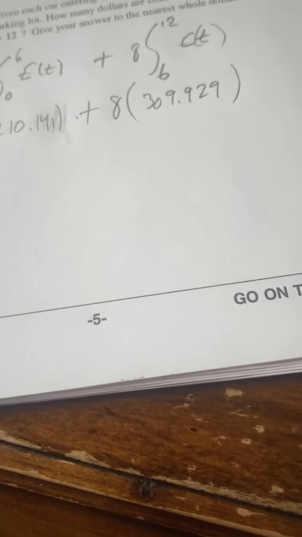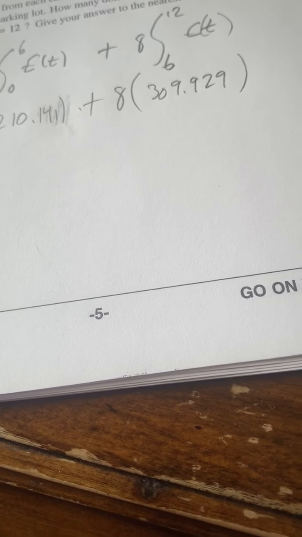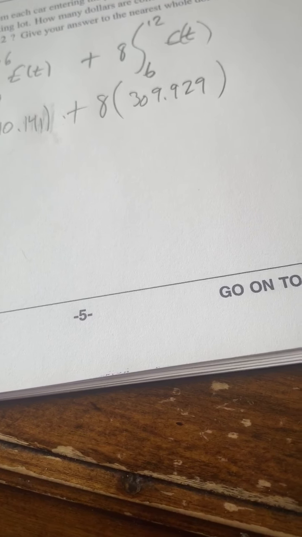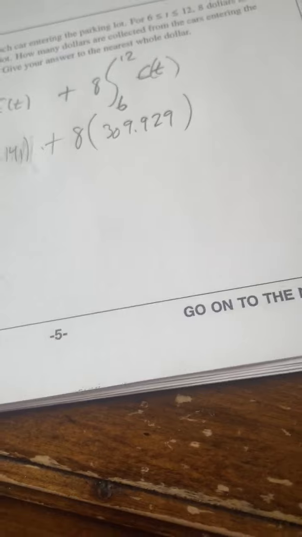And then I'll just run these calculations. So I'll do that answer times 8 plus 5 times 210.141, and I'll get $3,530 as the closest dollar figure, since they want it to the nearest whole number.